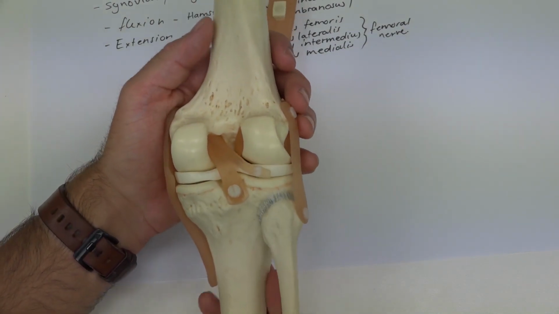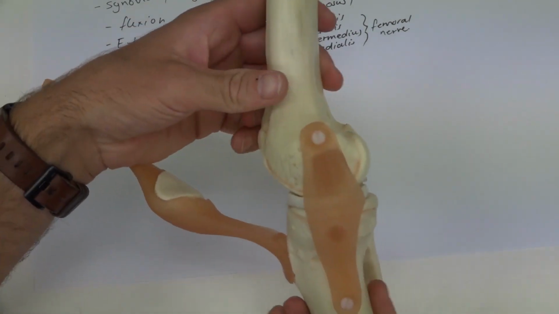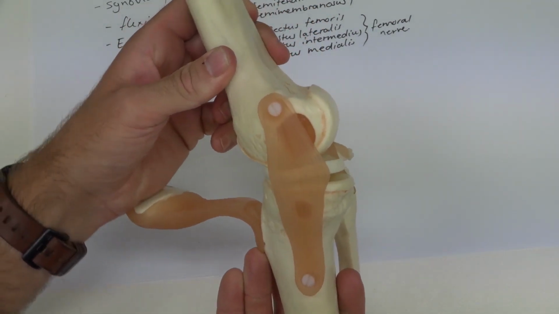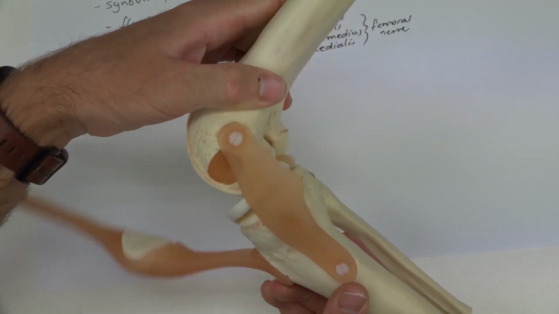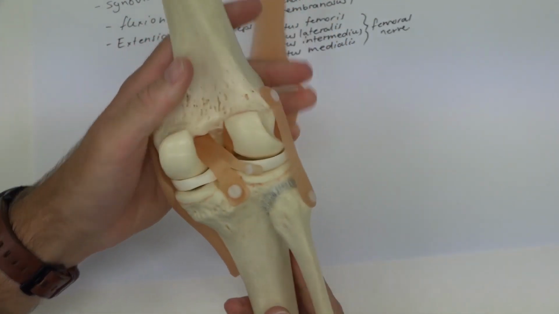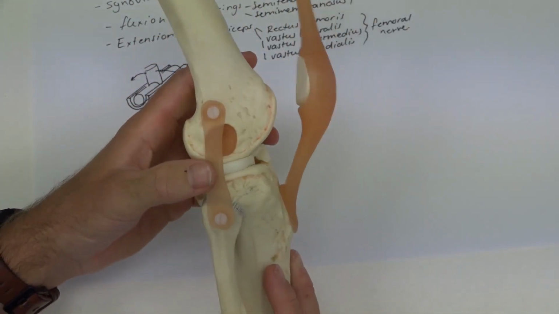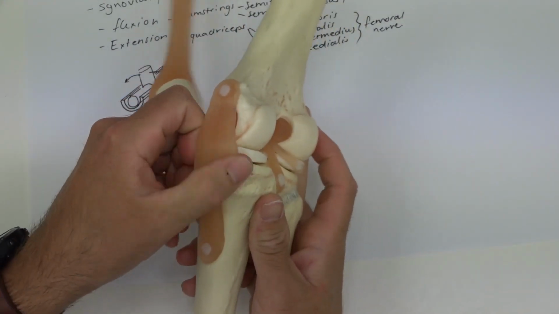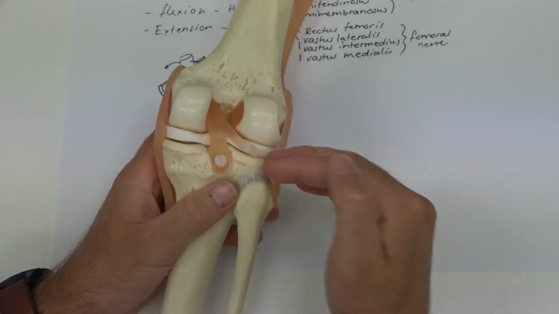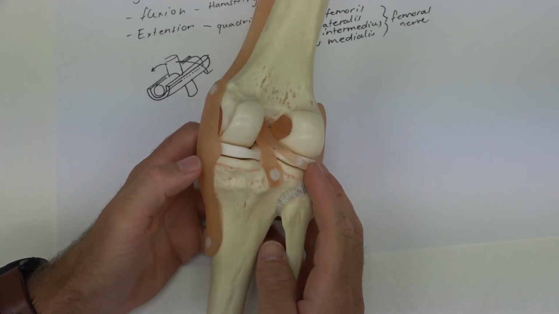All right? So at the same time, these ligaments also resist hyperextension and some hyperflexion as well. So they're pretty important ligaments on either side of the joint, but it's more likely to damage this one because tackles come from the inside more often than they come from the outside.